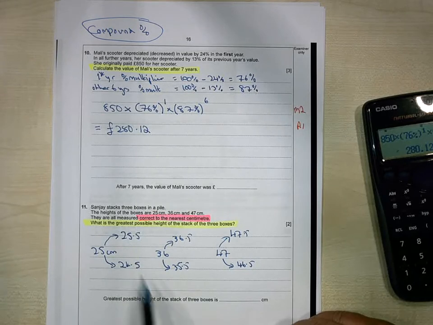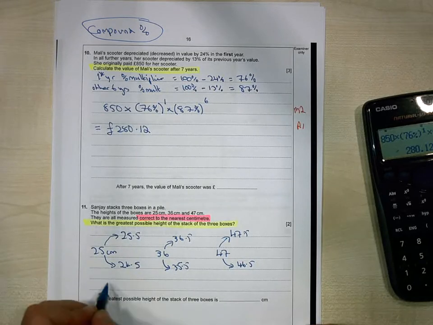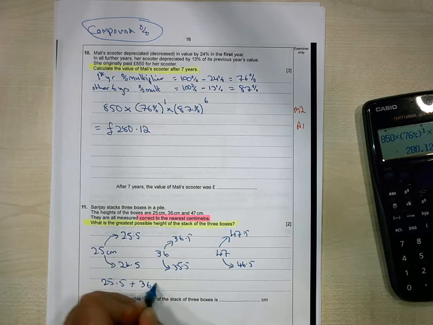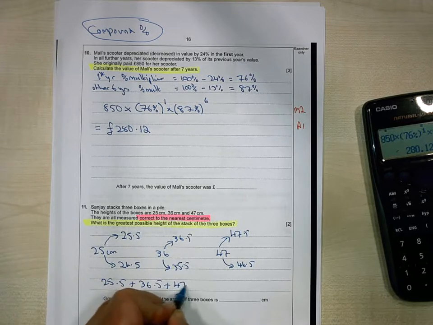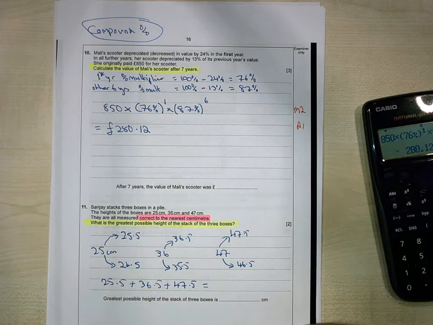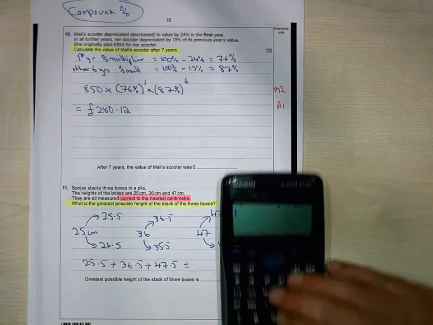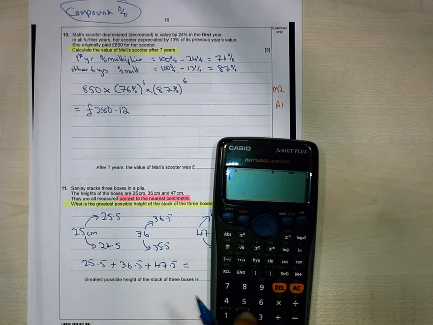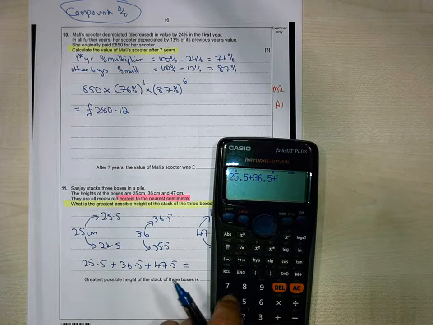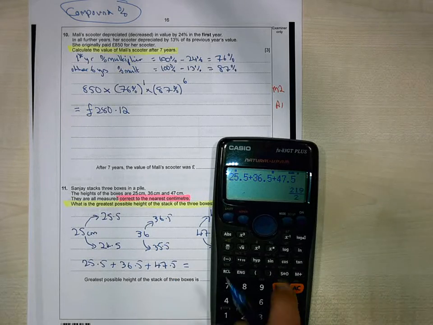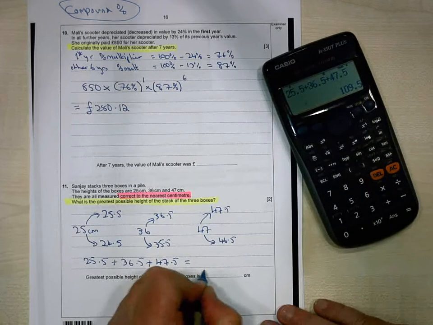If the question asked for the minimum possible height, I'd be adding those three. So the actual sum that you have to do is that. So when we add those together, we get 109.5 centimeters.